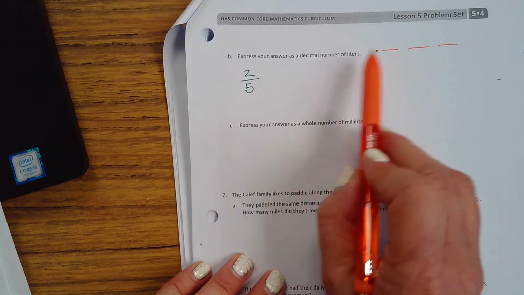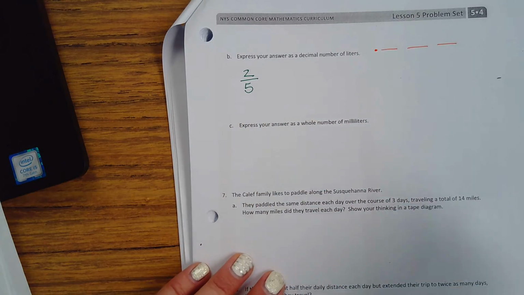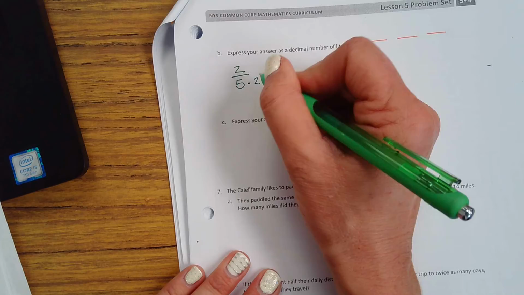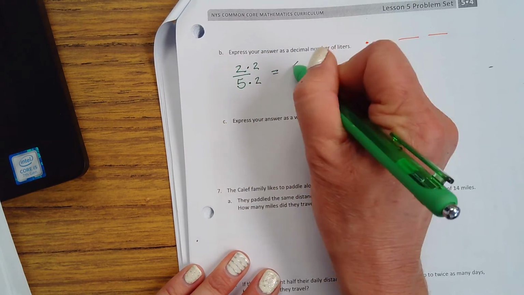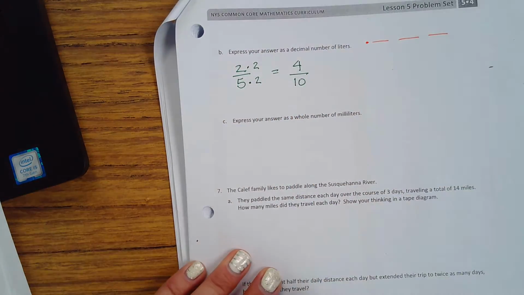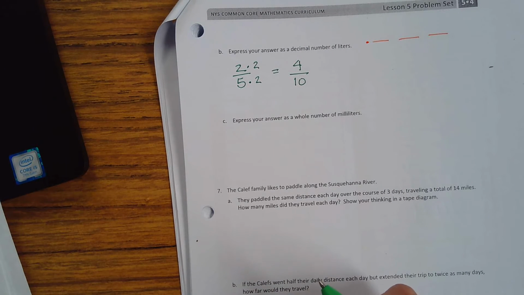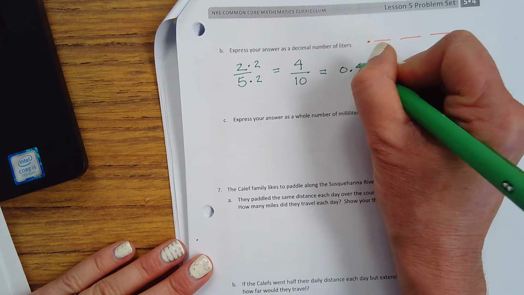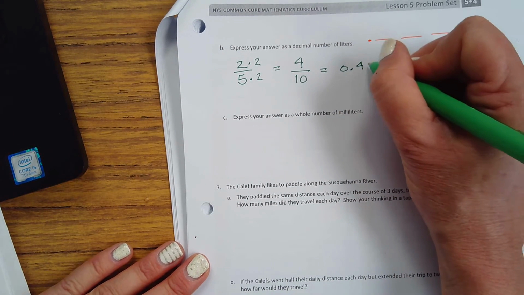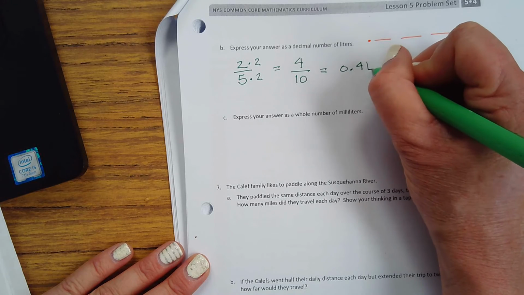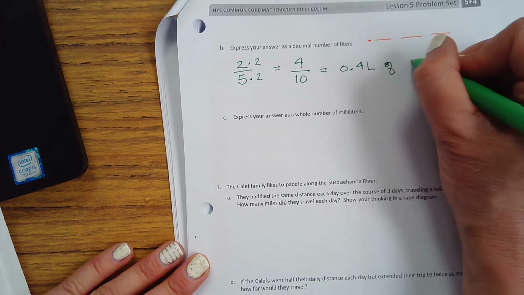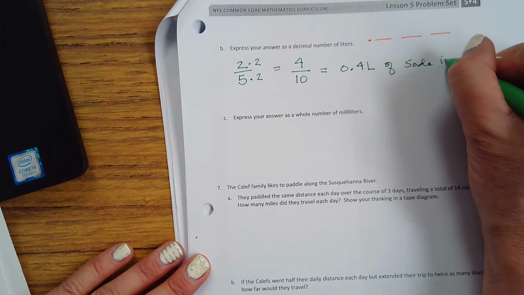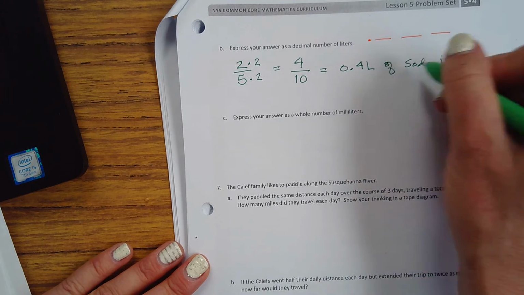So I need to change this into a tenth. So in order to do that, I'm going to multiply this by 2 and this by 2, and it takes me back to 4/10. Now, 4/10. What does 4/10 look like? Well, it looks like 0.4. So it's 0.4 liters of soda in each glass.